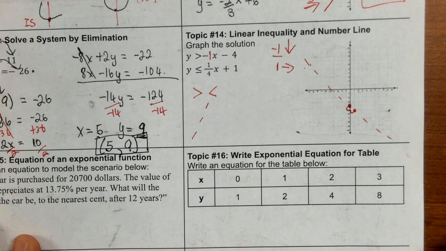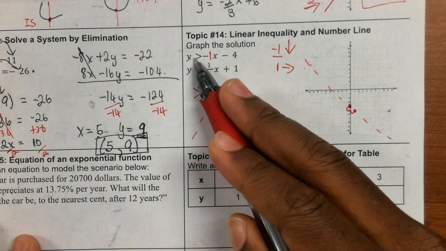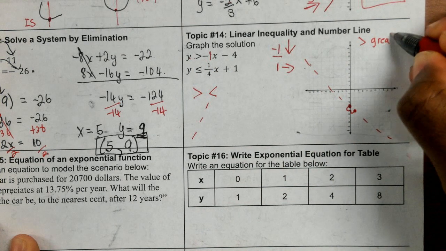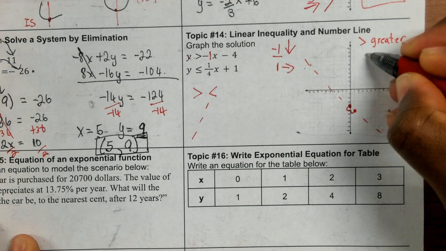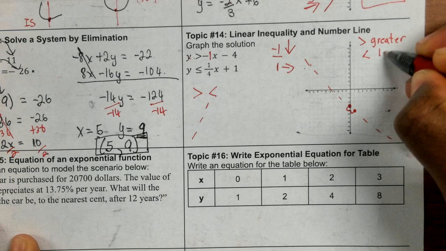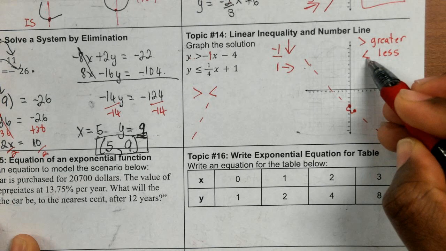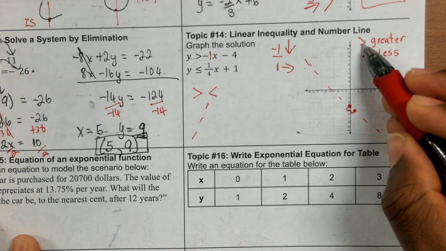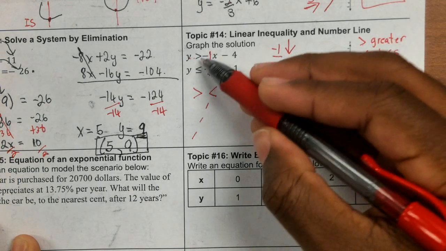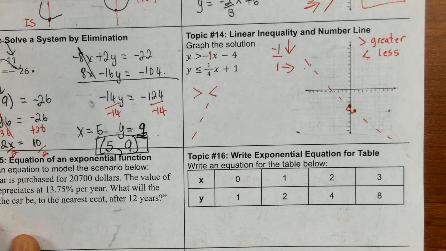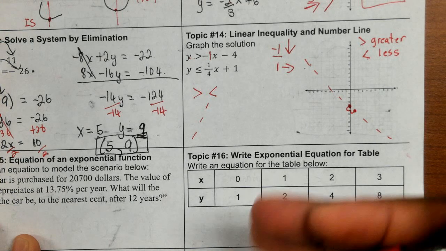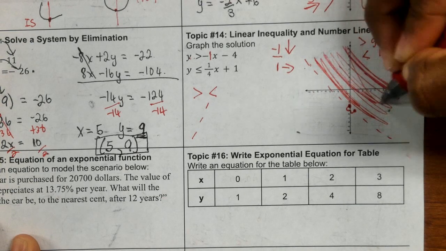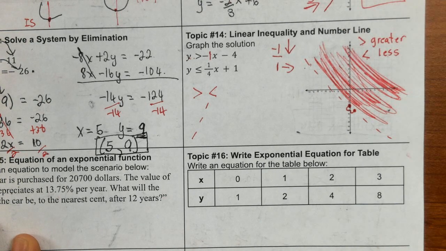Alright, so now we're going to shade. It says that y is greater than, so again, this is greater, okay? And then this is less, okay? Because this looks like an L, this doesn't look like an L. The one that looks like an L is less. The one that doesn't is greater. So if I'm greater than my line, that means that I'm above or on top. If I'm greater than you, I'm on top of you. Alright? So I'm greater. Okay? So I'm going to be on top. So that's where you shade.